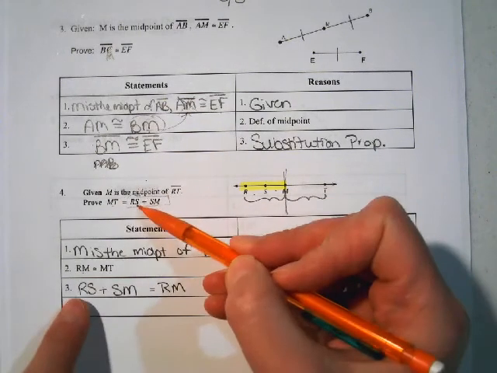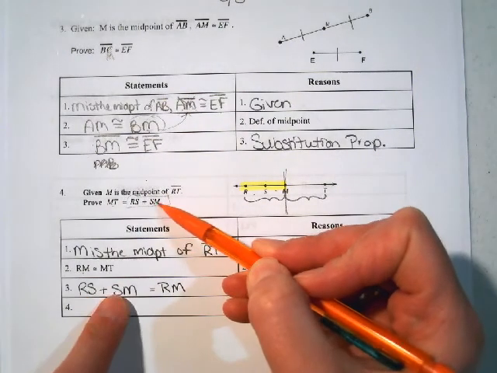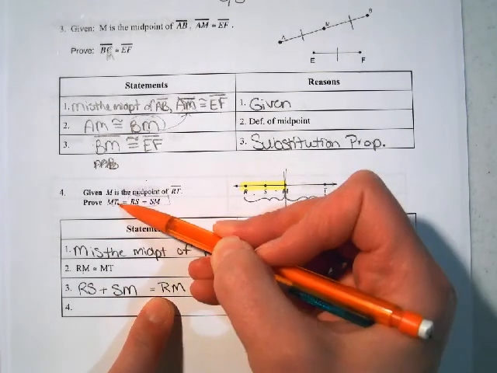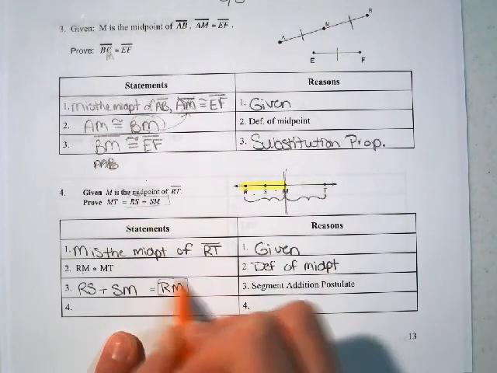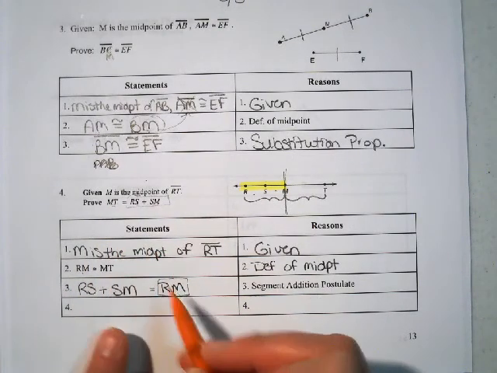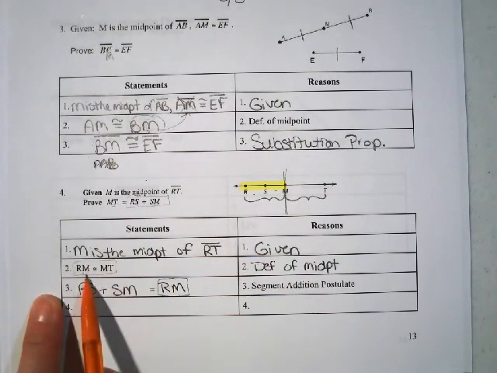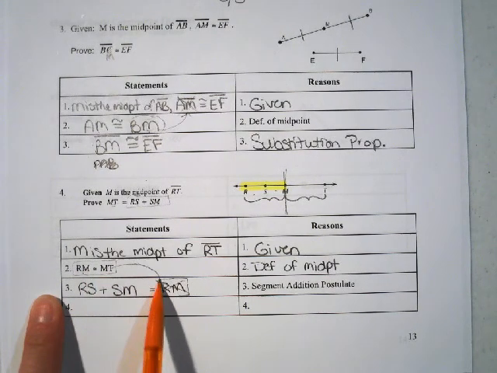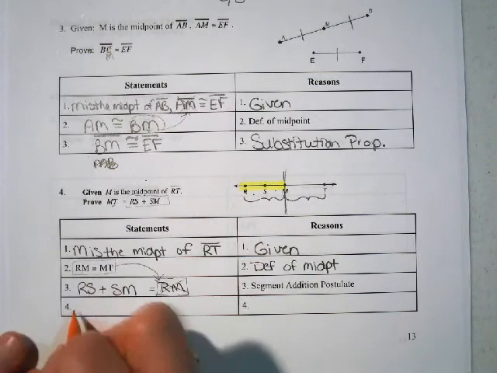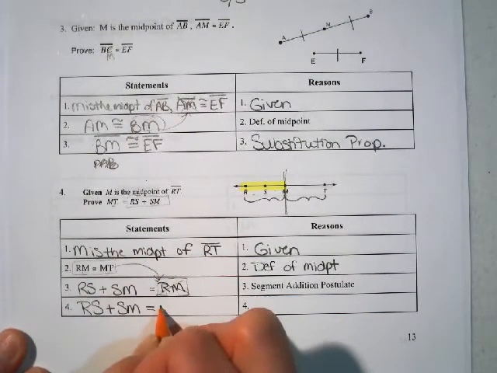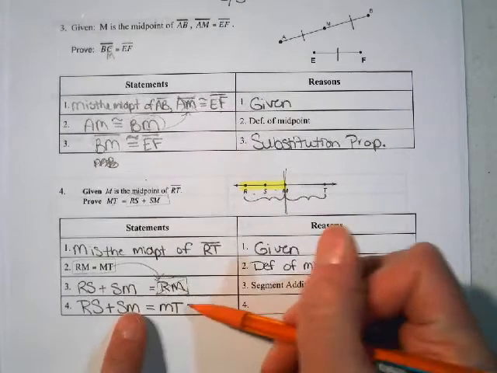Now you use your inductive reasoning. You know this has to come to the next line because that's the final step. But notice it's the same, but notice this is different. How do they get rid of this and switch it for that? If you notice right here, do you see how RM is the same thing as MT? So you're going to take this out and put this in its place.